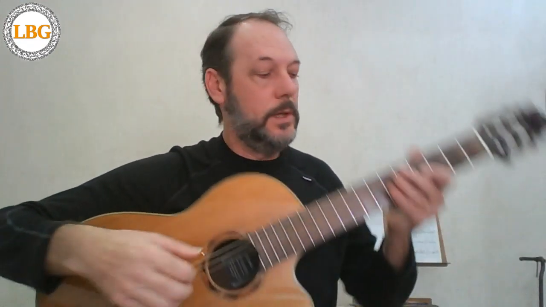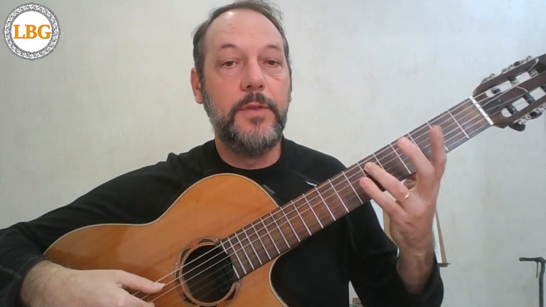First possibility: we have a root, on the string below a perfect 4th, and we need a flat 5th, or diminished 5th, which is a half step above the perfect 4th. So the root here, the perfect 4th here, and the diminished 5th here.